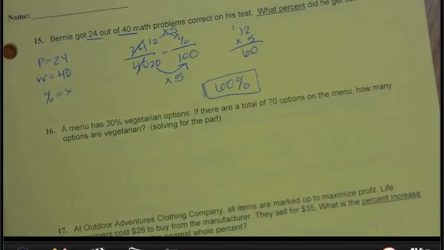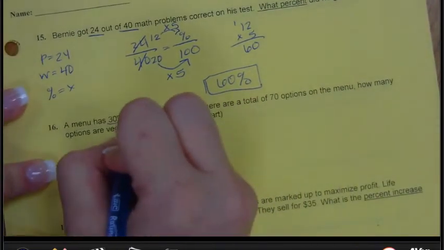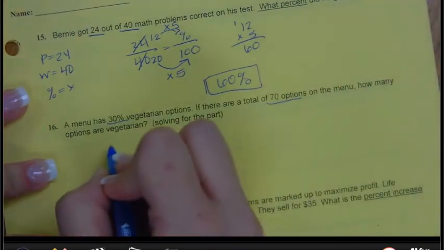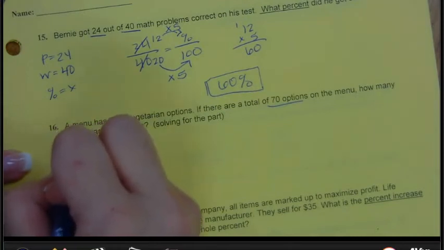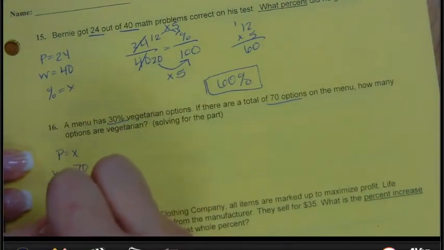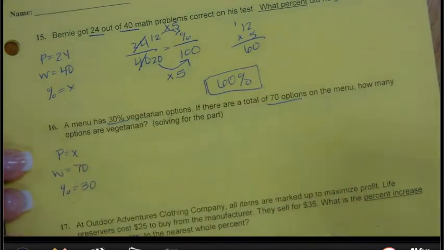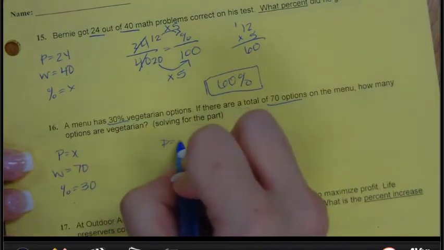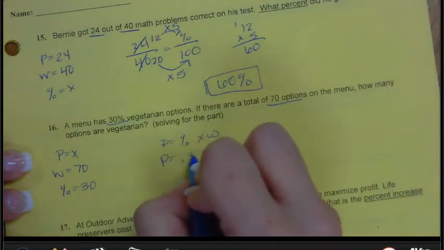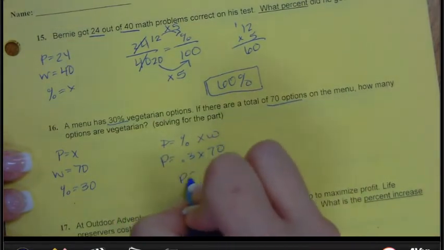Number 16, a menu has 30% vegetarian options. If there are a total of 70 options on the menu, how many options are vegetarian? So I'm going to solve for the part. My part is unknown, my whole is 70, and my percent is 30. So part is equal to percent times the whole. Part is equal to 0.3 times 70.